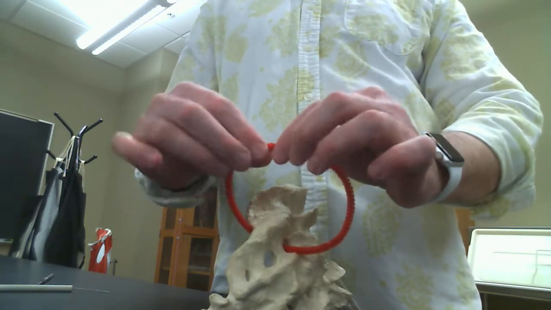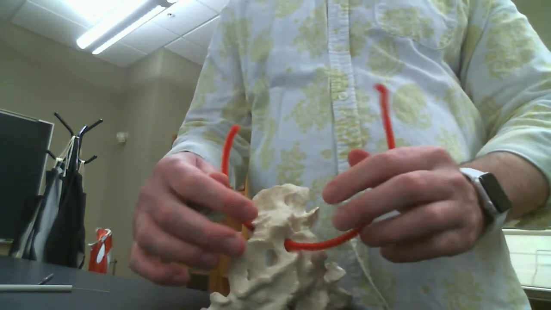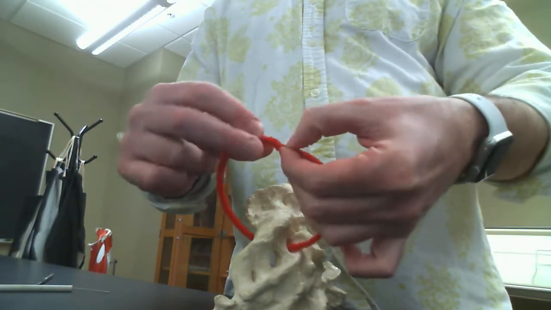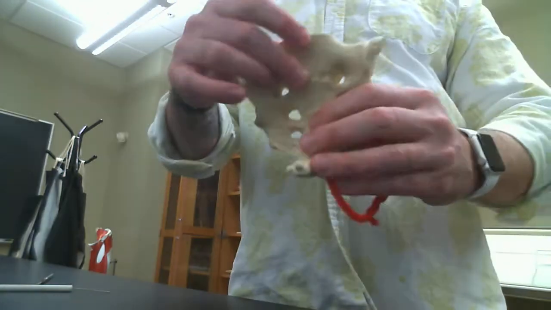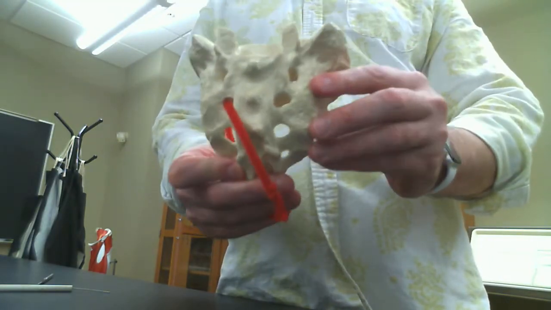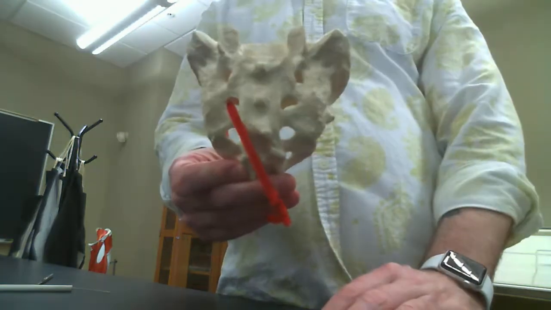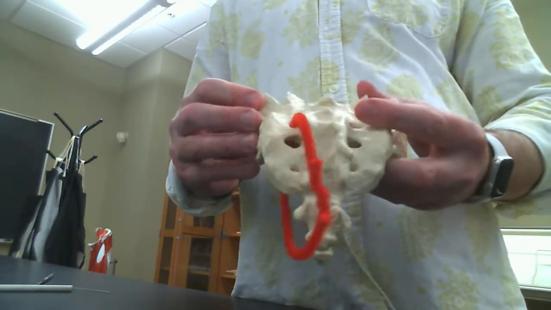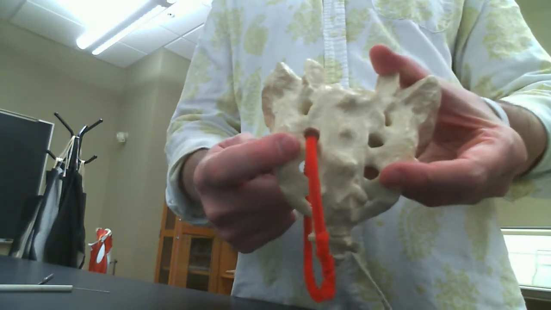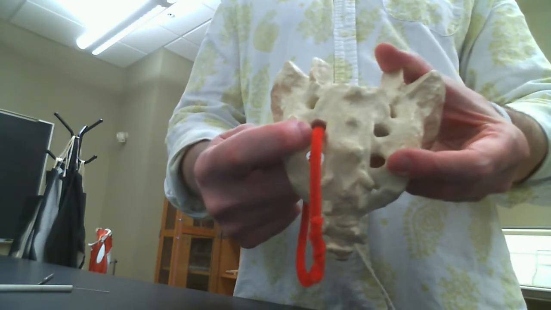And I do allow you to pick up the bones during the lab test, all right? Make sure you go there. So if I'm looking at this, this is the anterior or ventral side. This one over here is the posterior or dorsal side, all right? So if I'm actually looking at this, hey, wait a minute, this is the dorsal or posterior sacral foramen, all right?